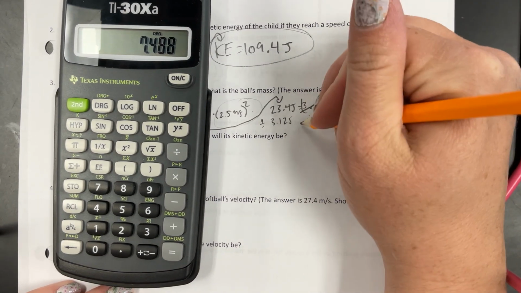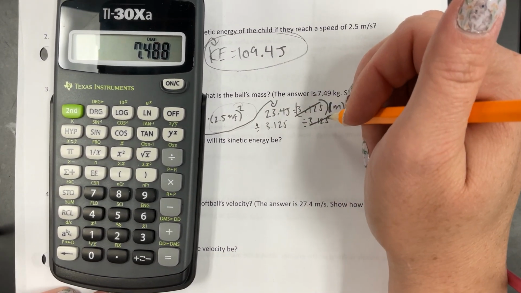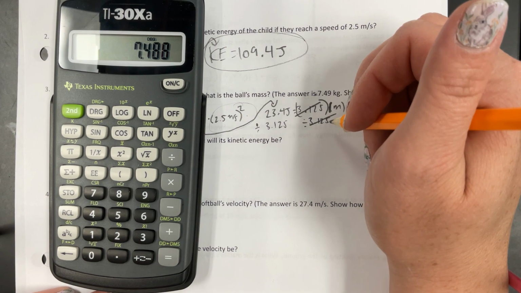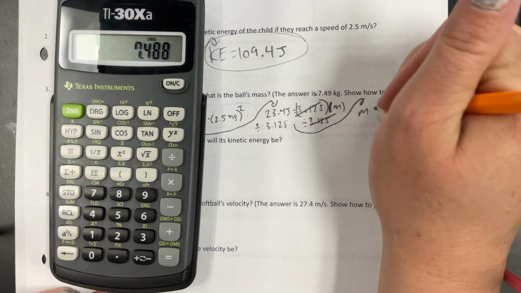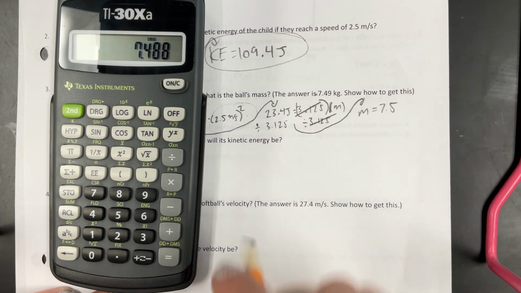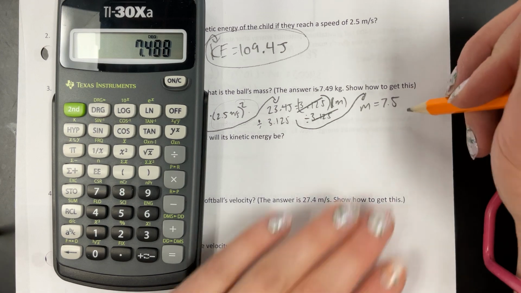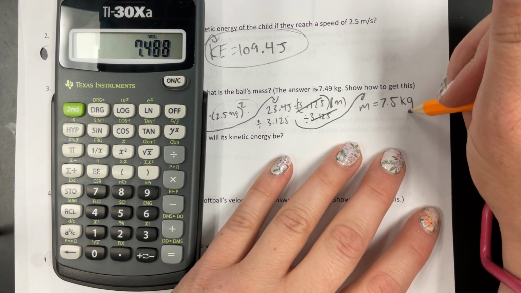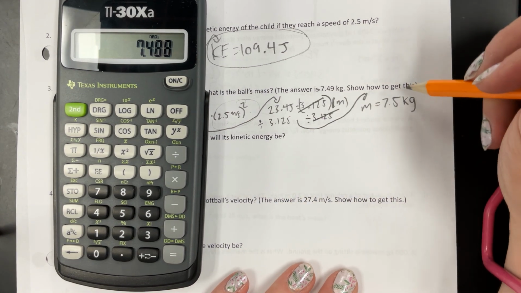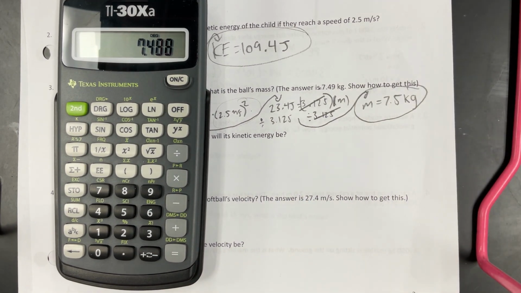Okay, so we get mass is 7.488. I'm just going to round that to 7.5. We get that mass is 7.5. And what's my units for mass? Mass units should be kilograms for this. Or you could do 7.49 because it doesn't say what to round to. Oh yeah, they gave it as 7.49, so they rounded to the nearest hundredth. That's fine too.